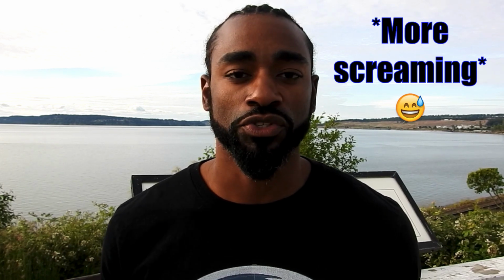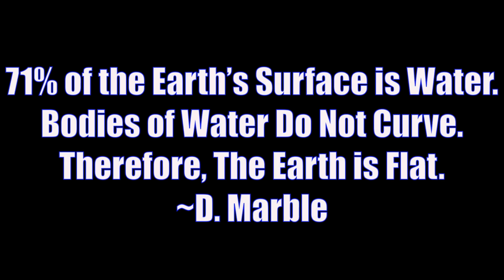That's the oceans. So if the rules play the same for this bottle of water to those lakes, the same rules apply to oceans. The surface of the ocean lays generally flat, and any one ocean is connected to all other oceans. It's all one body of water, if you think about it. So 71% of the face of the earth is water. Bodies of water do not curve, therefore the earth is flat.